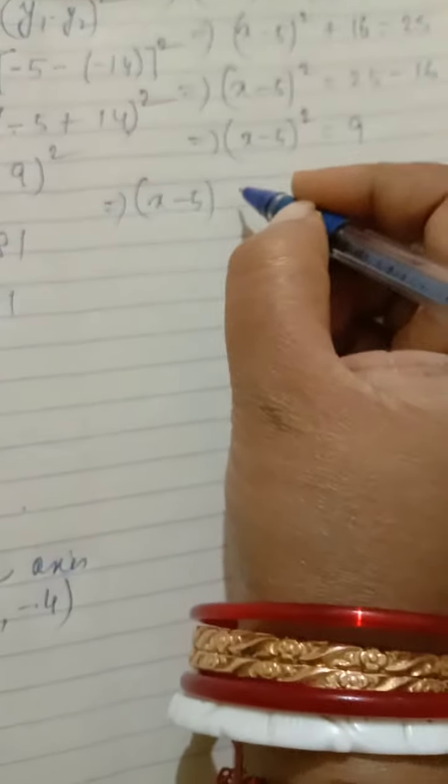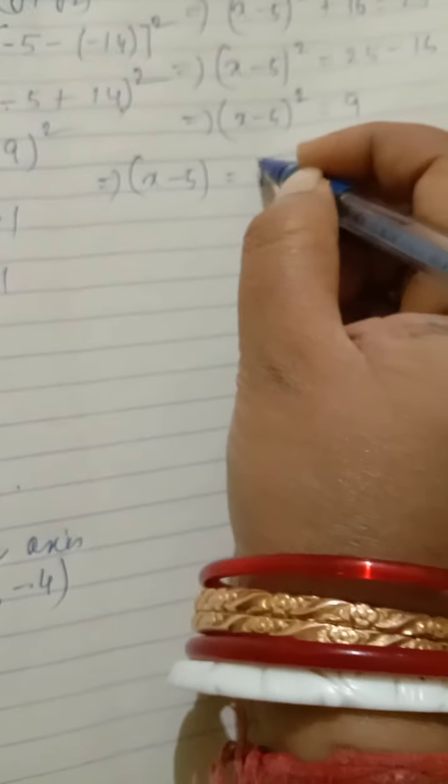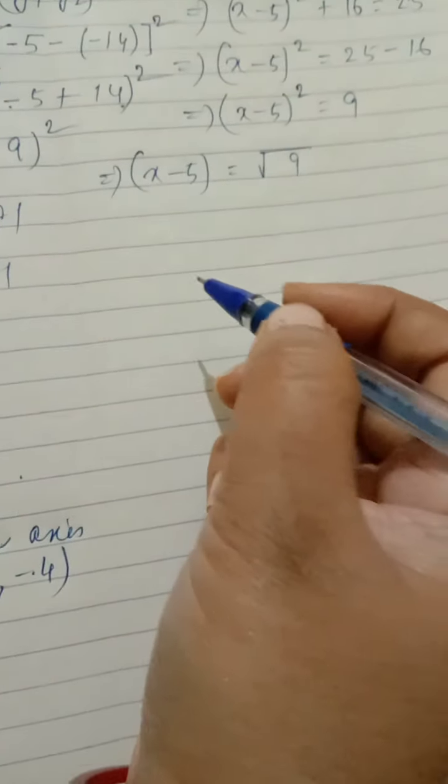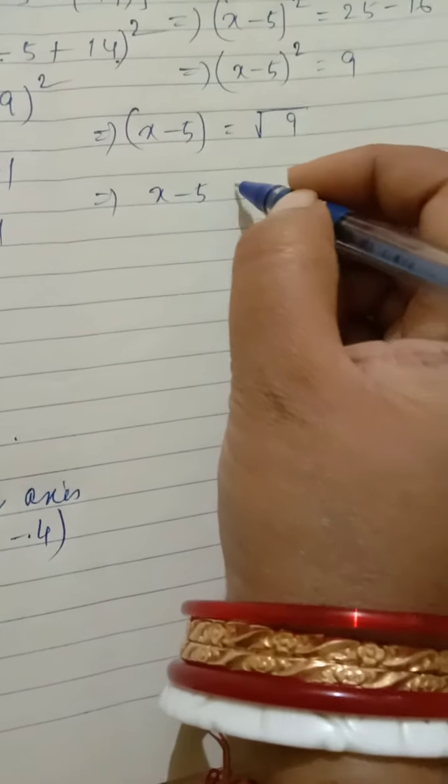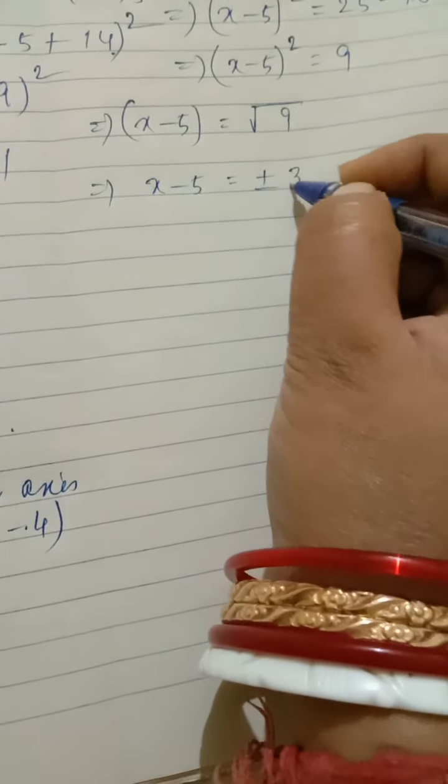If the square is removed, it will be root under 9. So this implies x minus 5 equals plus minus 3.